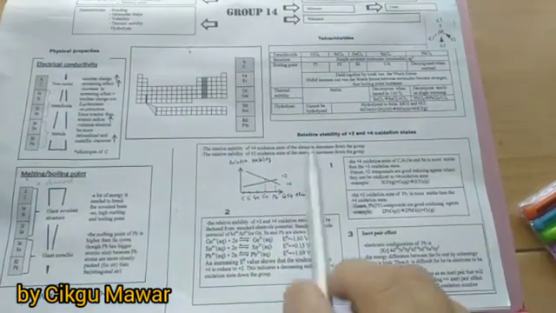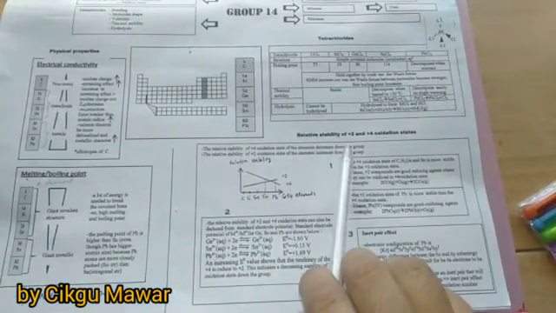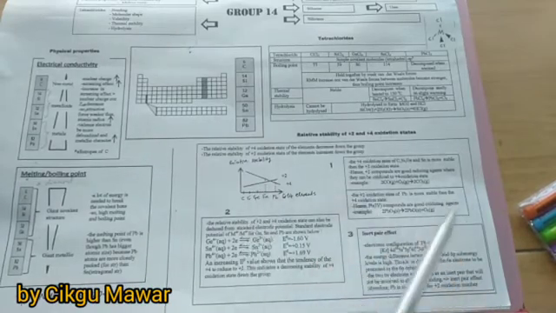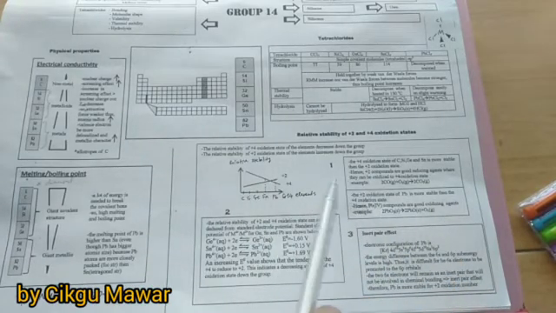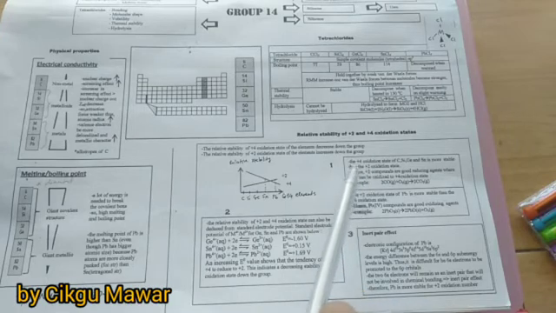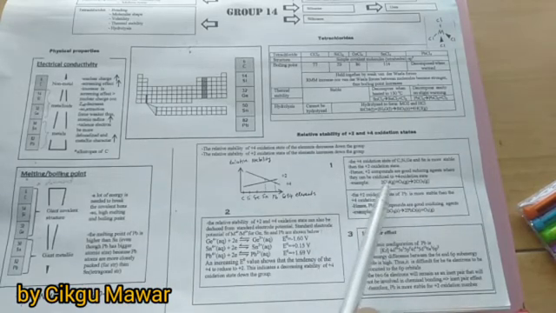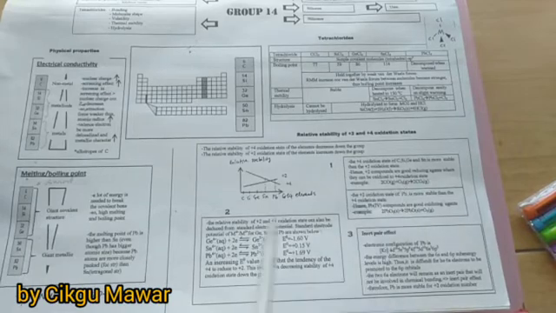In explaining the relative stability of positive 2 and positive 4, I have listed three reasons why this graph happens. The first, we prove by showing the oxides formed. Second, we compare the standard electrode potential.